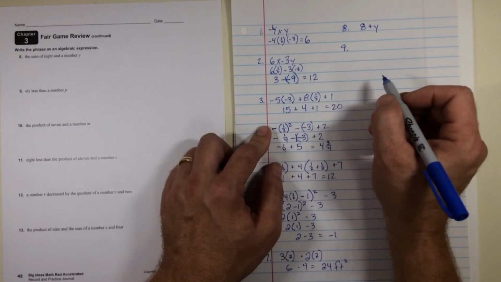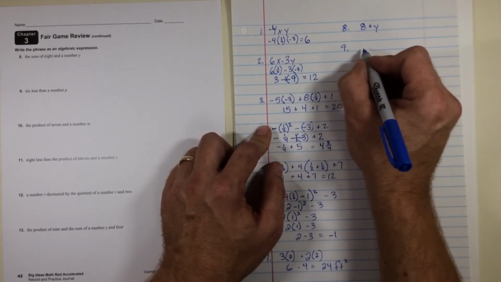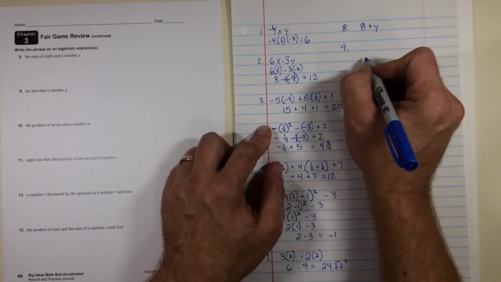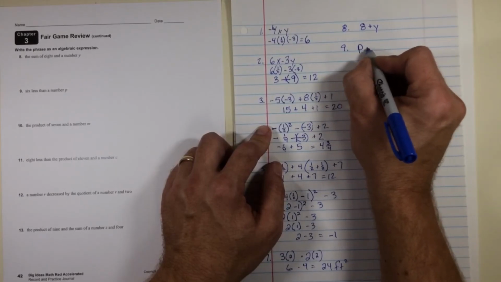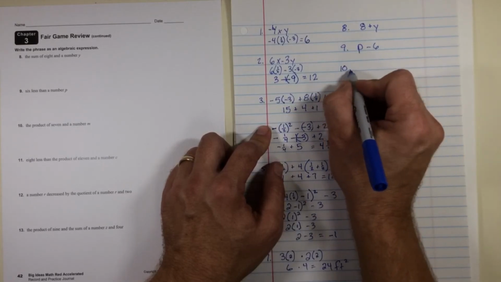Number 9. 6 less than a number p. So it's not 6 minus p. That would be p less than 6. This is 6 less than p. So we start with p and we're taking 6 away. You cannot reverse that.